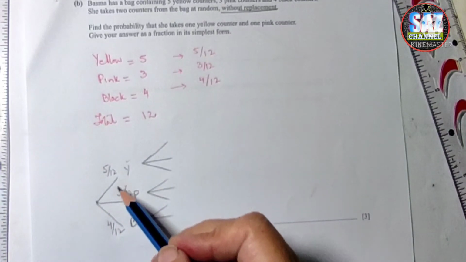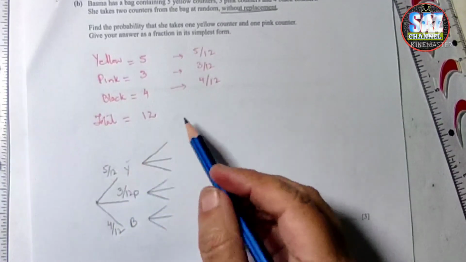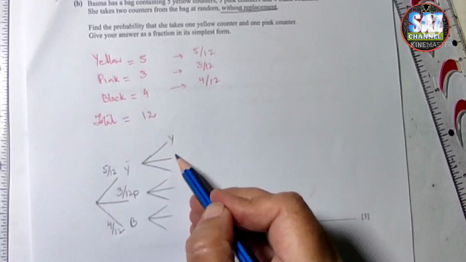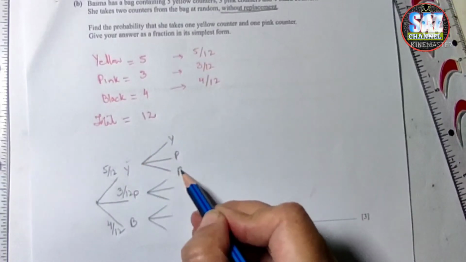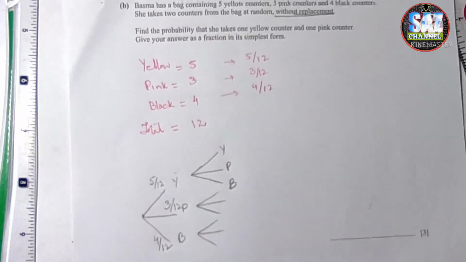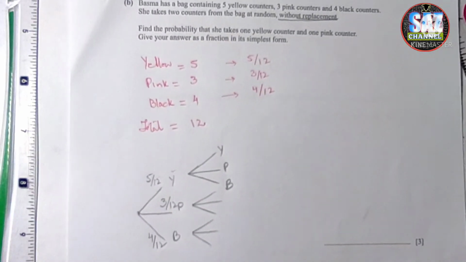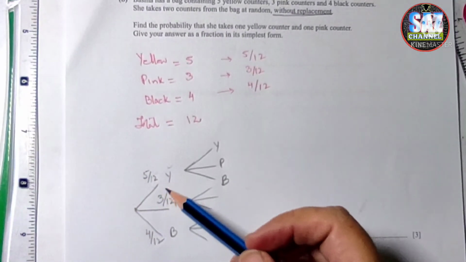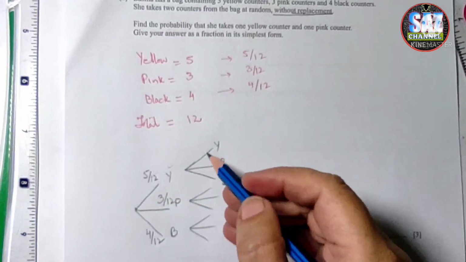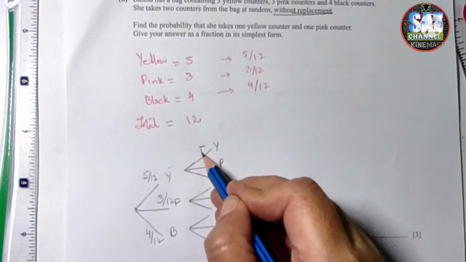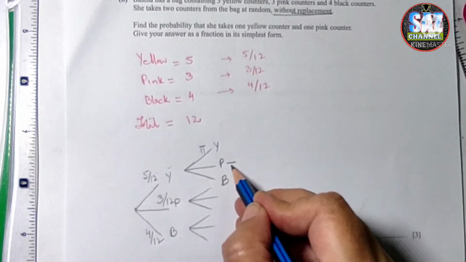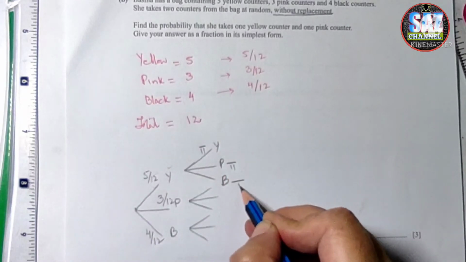Now, as I have picked up one yellow, one counter over here, and I'm not placing it back, it means the denominator will no more be 12. It will be 11, and it will be 11.